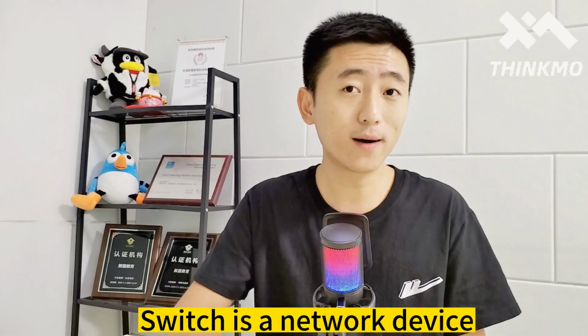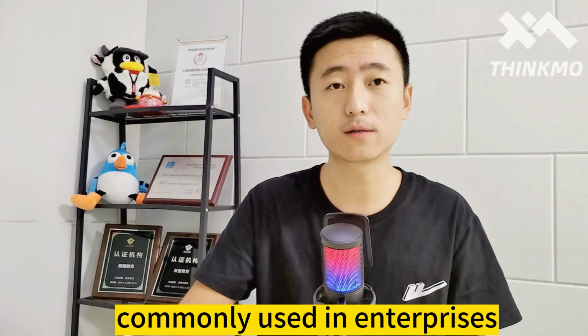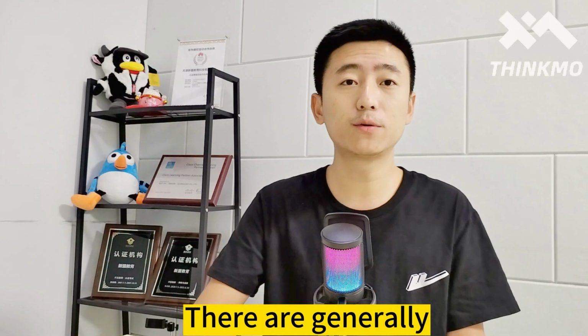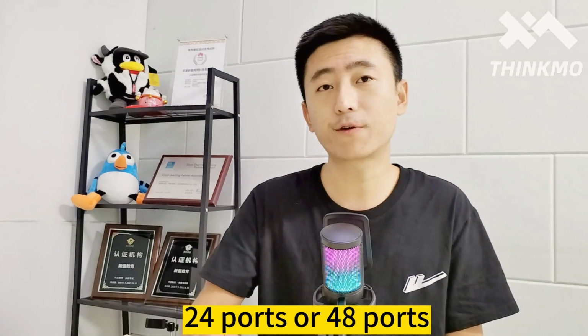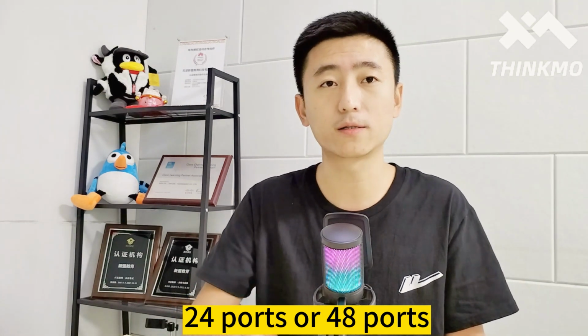Today's topic is the role of switches. A switch is a network device commonly used in enterprises. There are generally two specifications for switches: 24 ports or 48 ports.